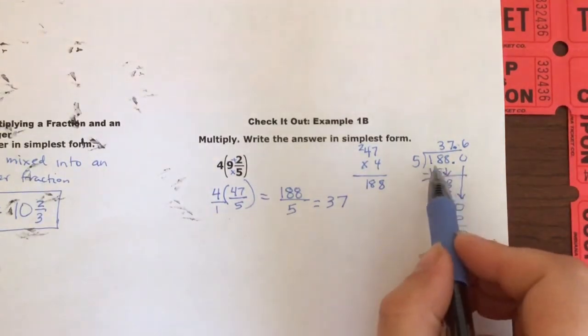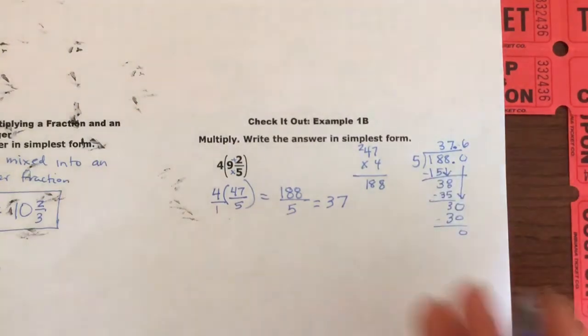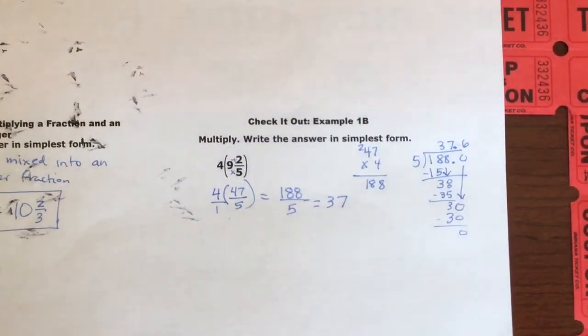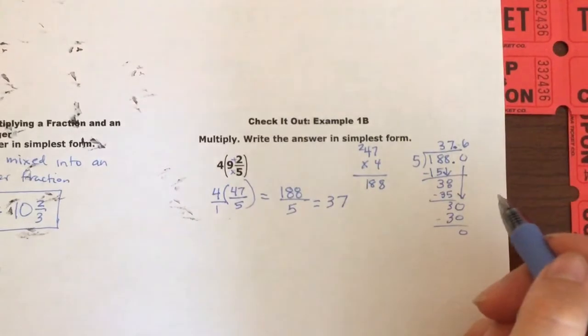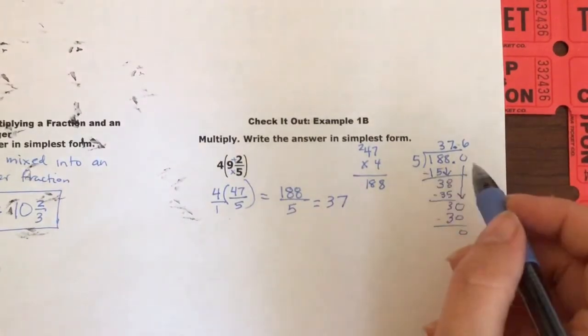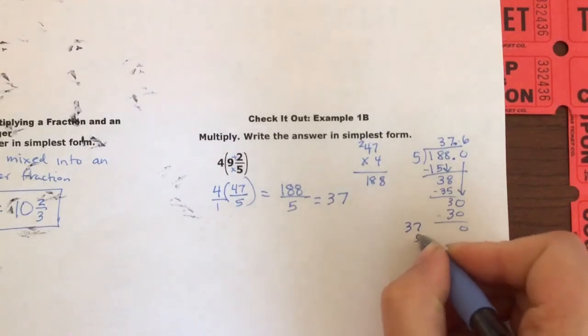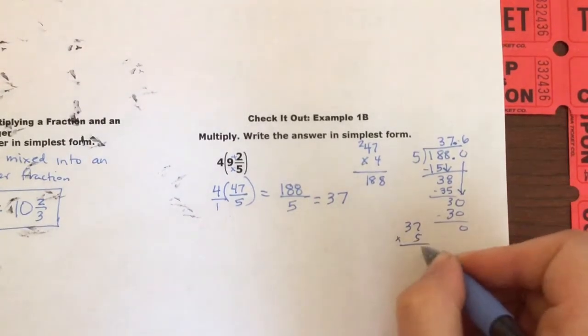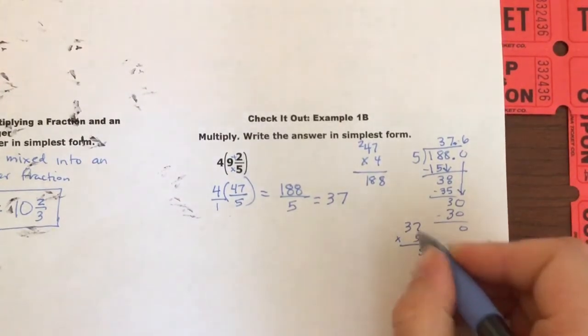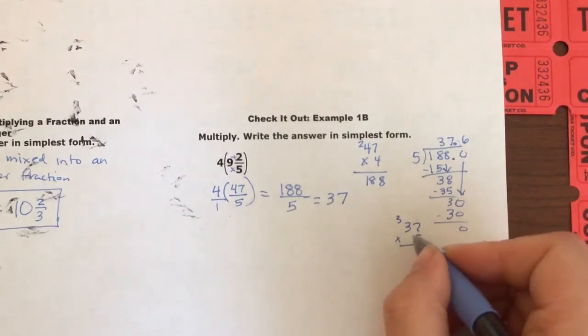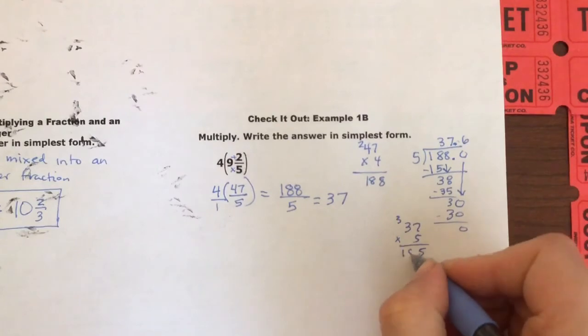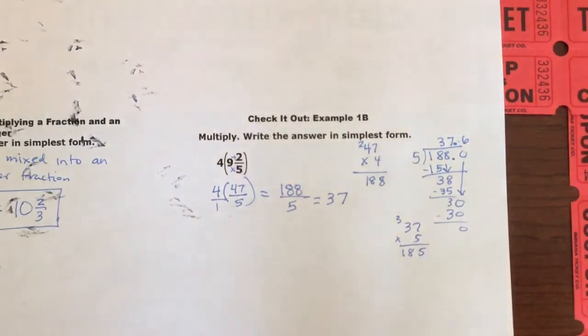Okay, 5 goes into 188 37 times. I need to figure out how many are left over. To do that, how much is 37 times 5? 7 times 5 is 35. Write the 5, carry the 3. 5 times 3 is 15, plus 3, 18. So 185.